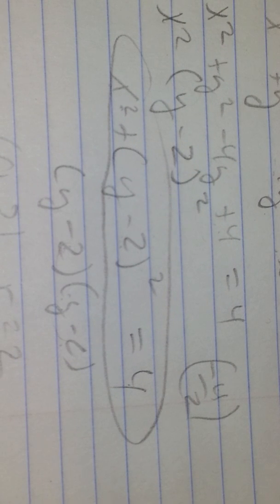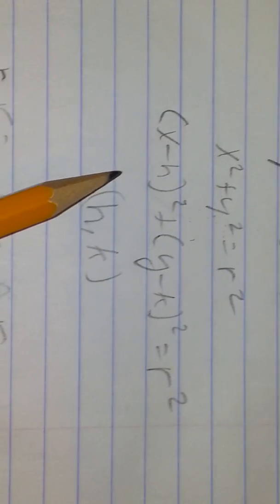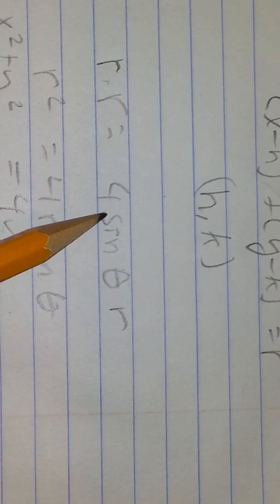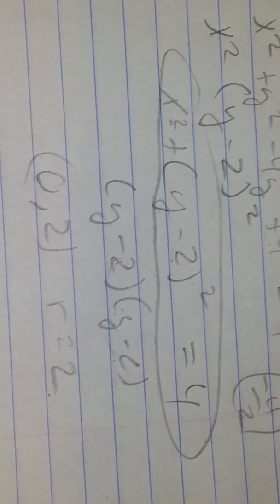So that's one way we went. We took r equals 4 sine theta, multiplied both sides by r, and we ended up with the equation of a circle with this center. Let's do one more, and now we're going to go the other way.